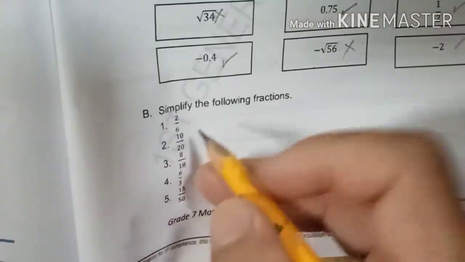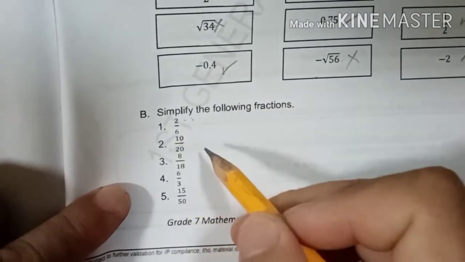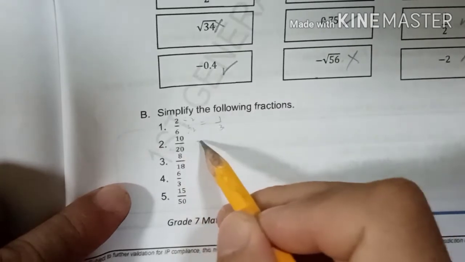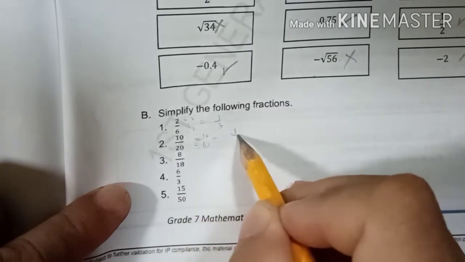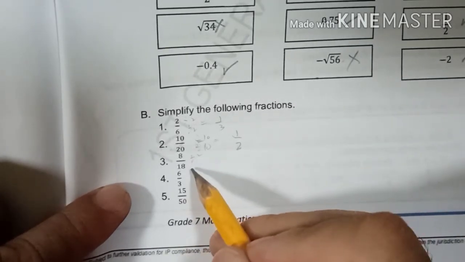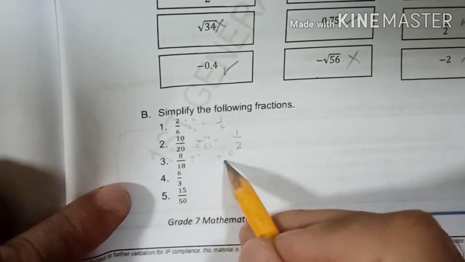Simplify the fractions here. Okay, we have here 2 over 6. This could be divided by 2. Divisible by 2, that's 1/3. 10 over 20, it's divided by 10. Equal to 1 over 2. 8 over 18 divided by 2. 8 divided by 2, that's 4. 18 divided by 2, that's 9.